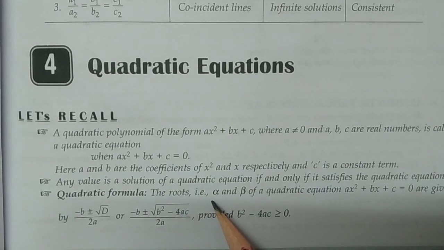The roots alpha and beta of a quadratic equation ax square plus bx plus c equal to 0 are given by x equal to minus b plus minus under root d by 2a, or minus b plus minus under root b square minus 4ac by 2a, provided b square minus 4ac is greater than or equal to 0.